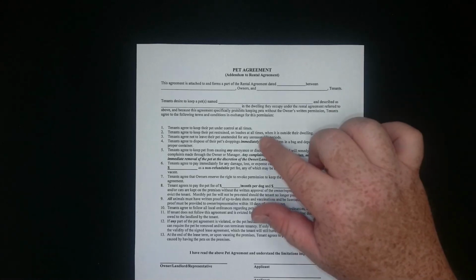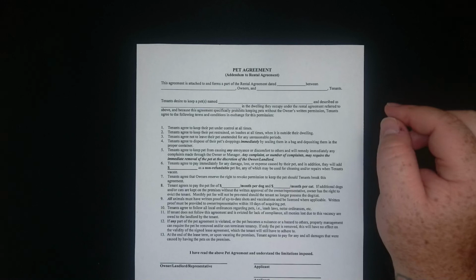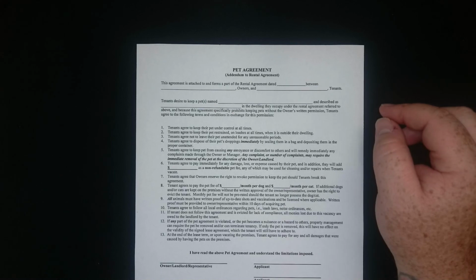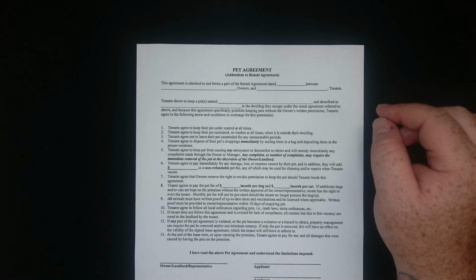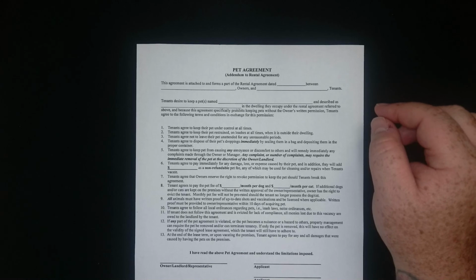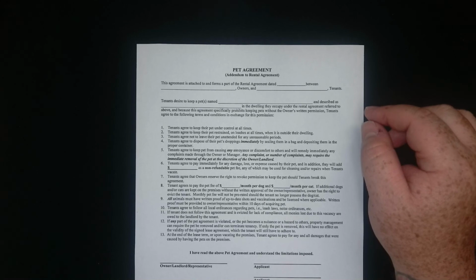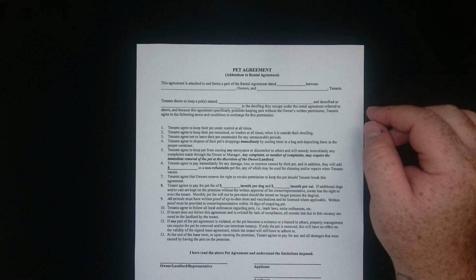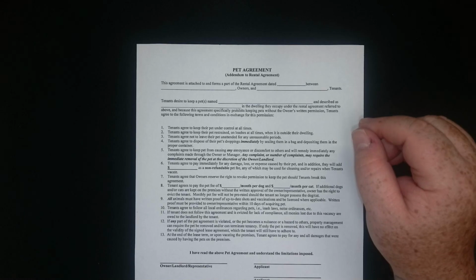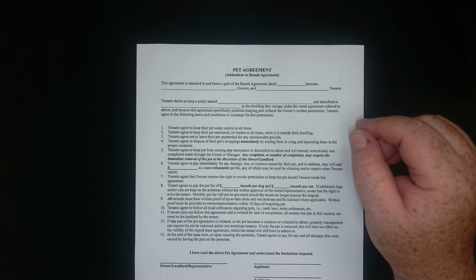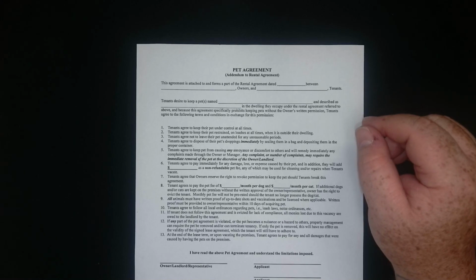So tenants agree to keep their pet under control at all times. Tenants agree to keep their pet restrained on leashes at all times when it is outside their dwelling. Tenants agree not to leave their pets unattended for any unreasonable periods. Tenants agree to dispose of their pets' droppings immediately. I didn't ever remove this part, but I find it funny. It's not necessary, but by sealing them in a bag and depositing them in the proper container.